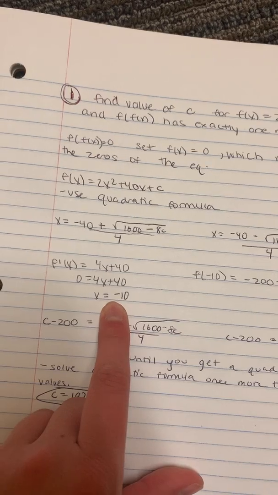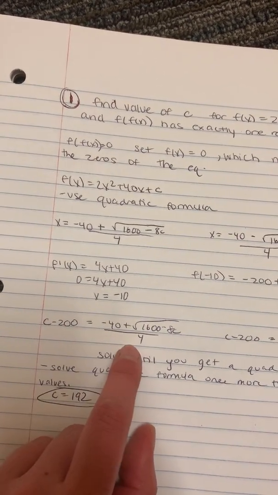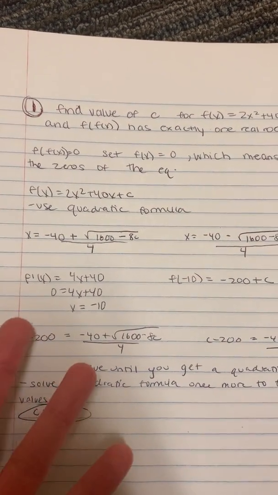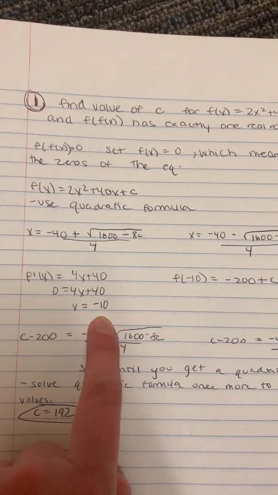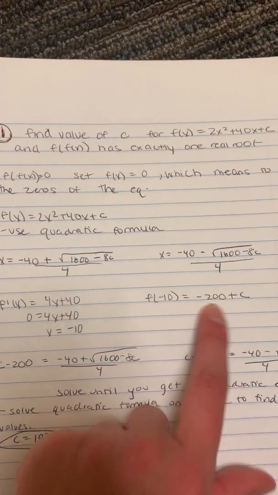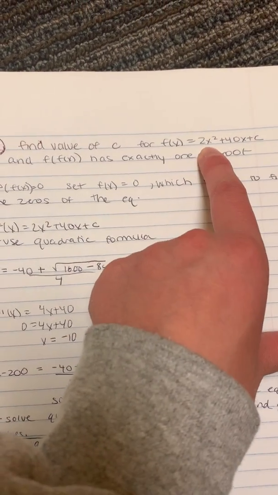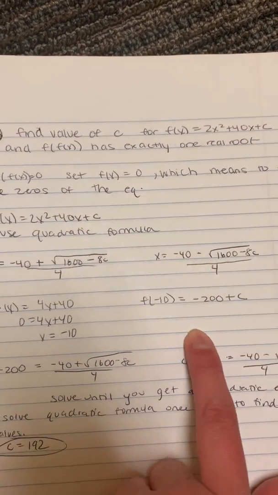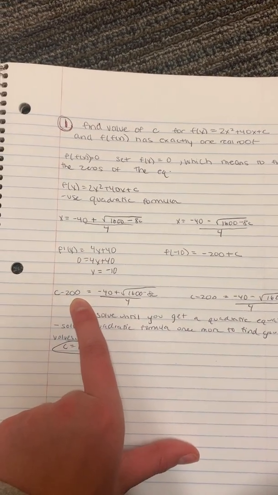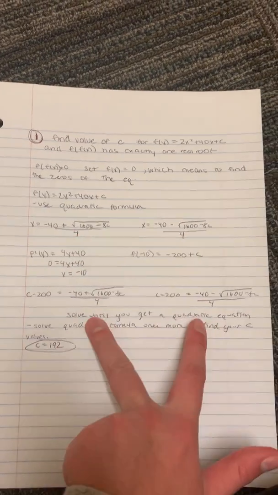And to find an equation with c in it to set equal to the two 0 functions, we want to have a function with c in it. So you take that negative 10 and plug it into f of x to get an equation with c in it. So you get negative 200 plus c once you plug negative 10 into 2x squared plus 40x plus c. So our next step is to set equal c minus 200 to our two quadratic formulas.